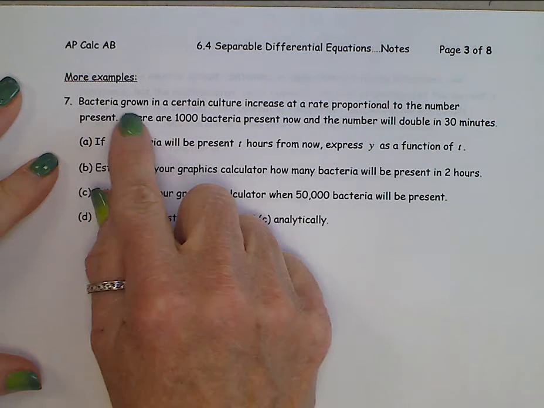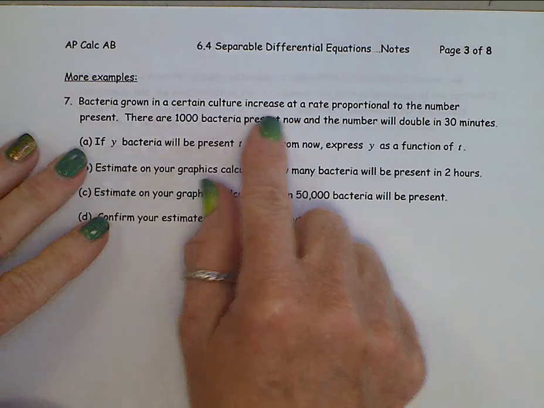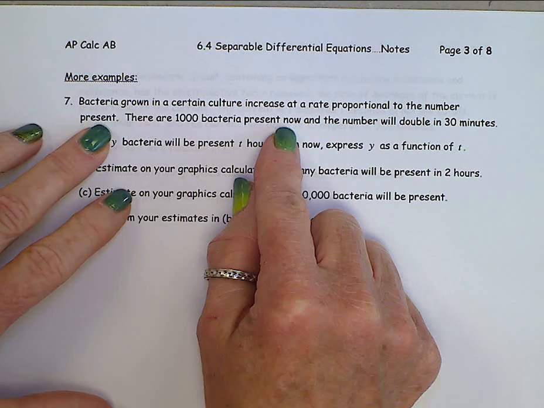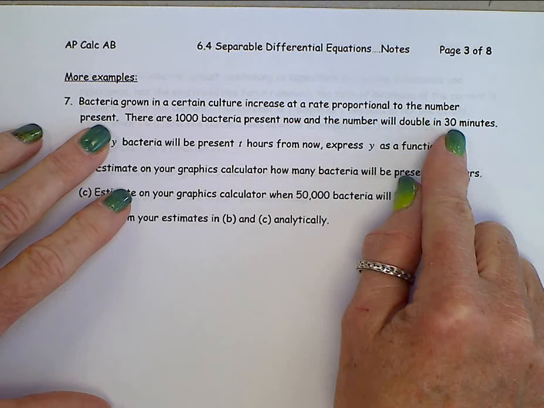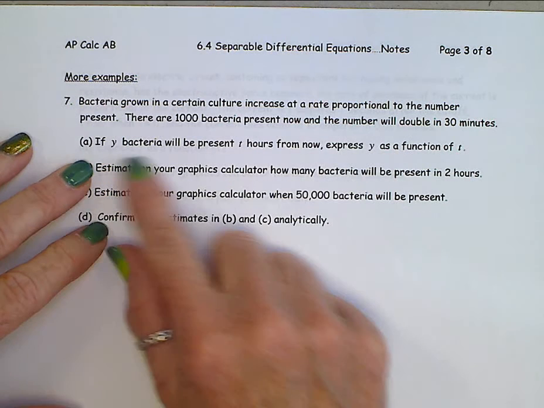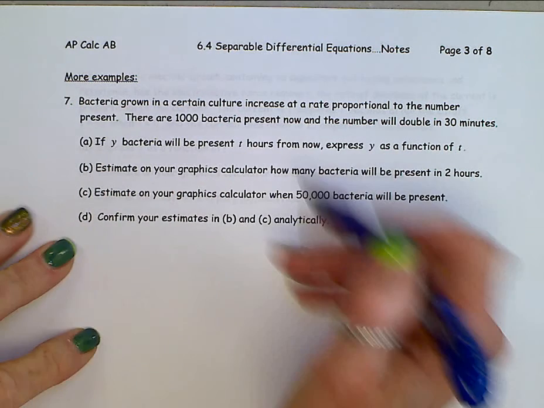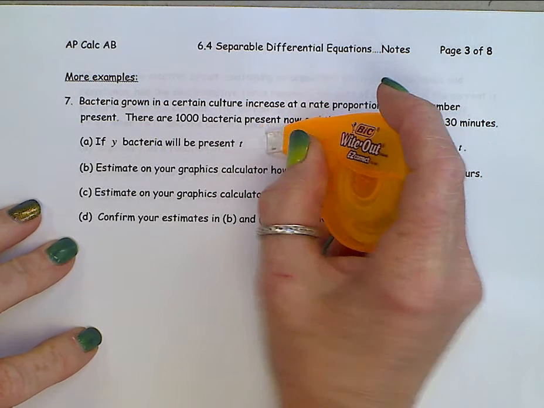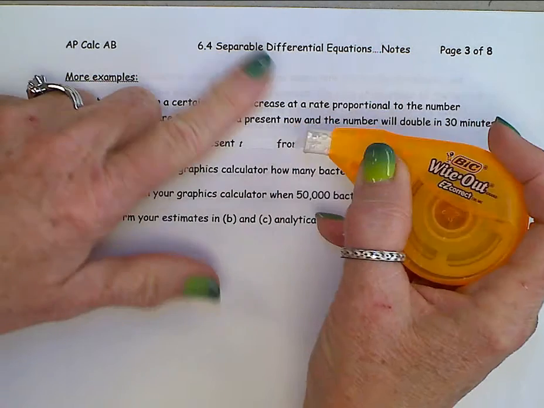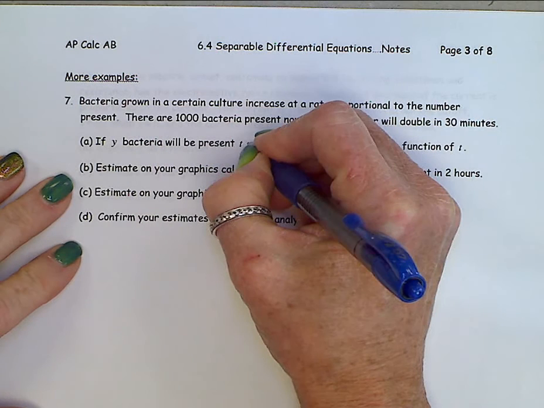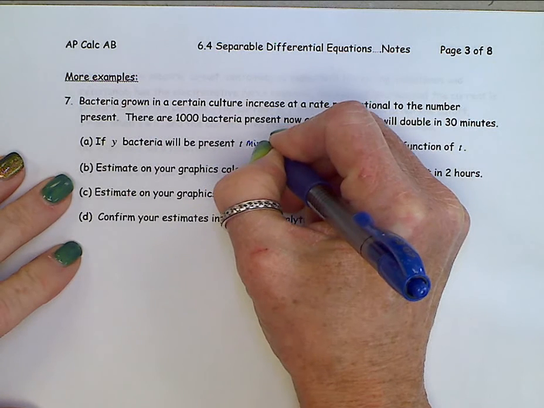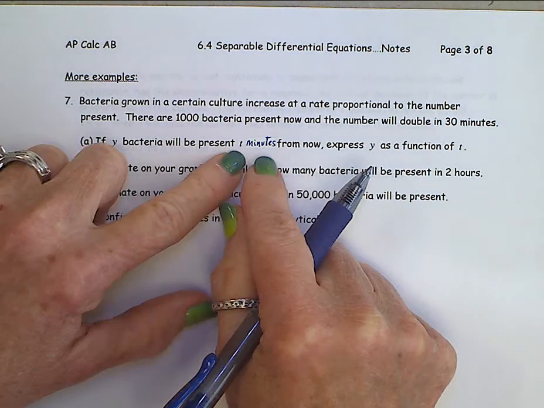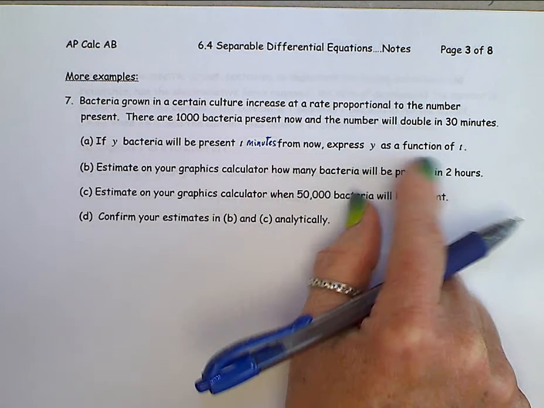Bacteria grown in a certain culture increase at a rate proportional to the number present. There are 1,000 bacteria present now, and the number will double in 30 minutes. I want to change this hours right here to minutes so that we have consistent units throughout. Y bacteria will be present T minutes from now. Express Y as a function of T.